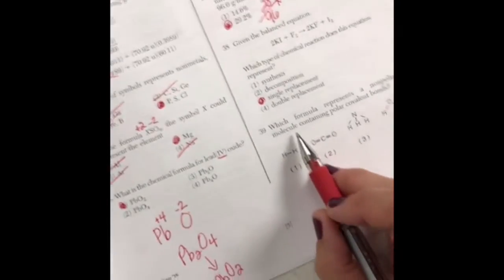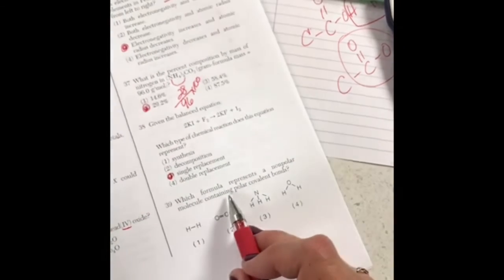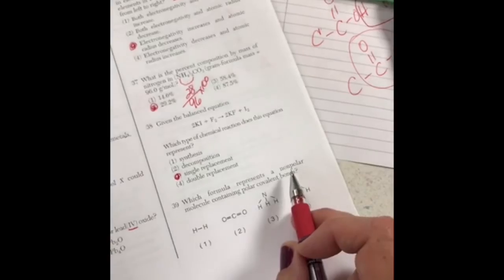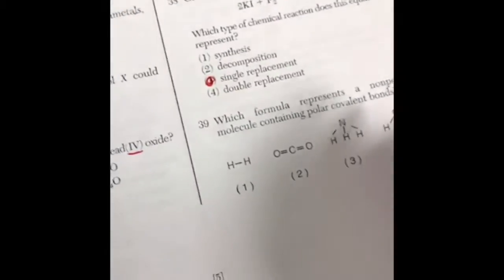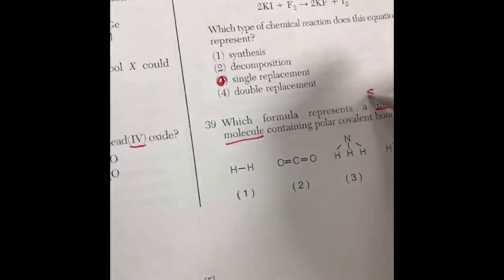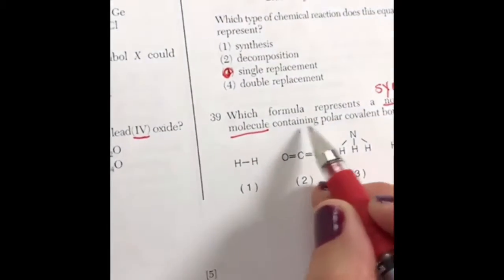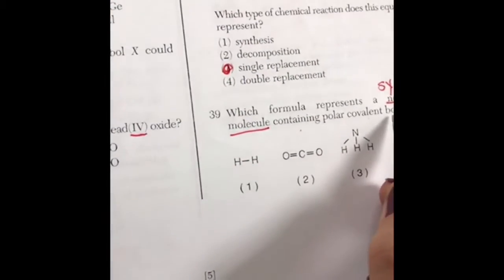All right, 39. Which formula represents a nonpolar molecule containing polar covalent bonds? That is a great question. You've got to look for the nonpolar molecule, so that means it has to be symmetrical, and then containing polar covalent bonds.